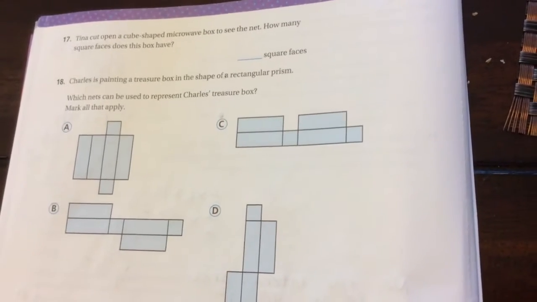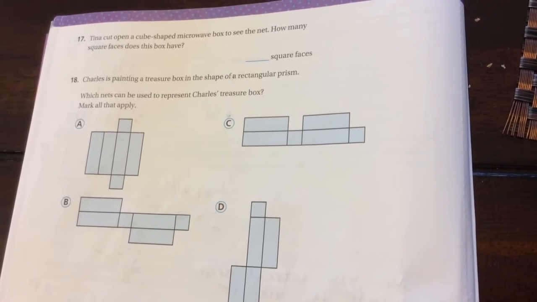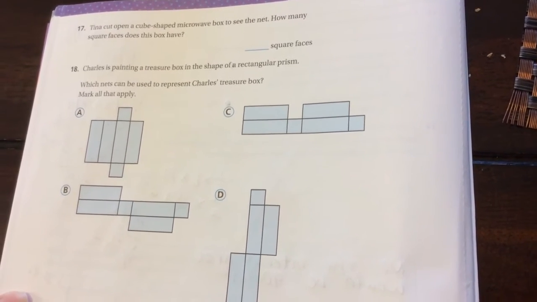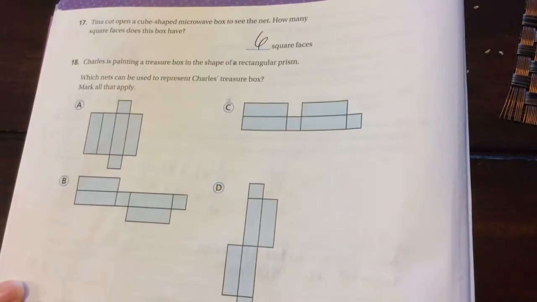Okay, number 17. Tina cut open a cube-shaped microwave box to see the net. How many square faces does this box have? So we know that a cube has 6 square faces. That one's very easy.